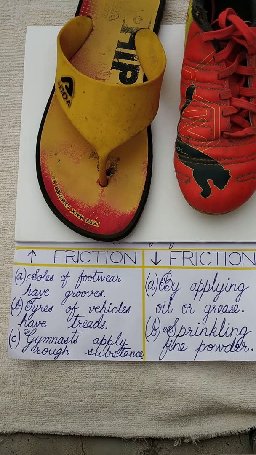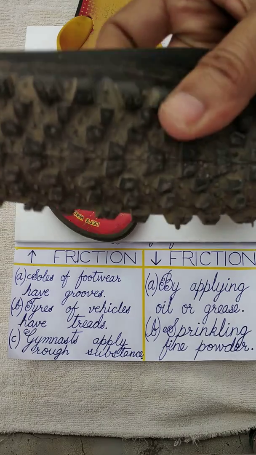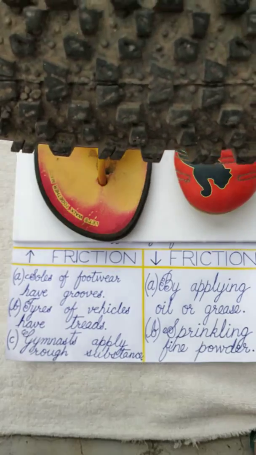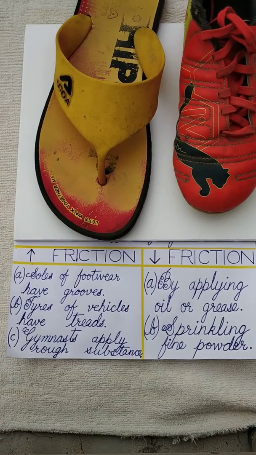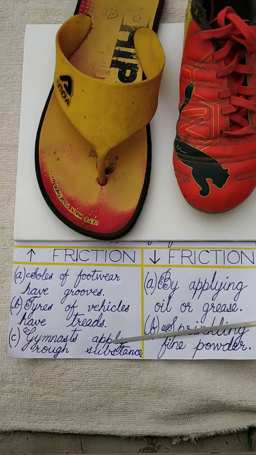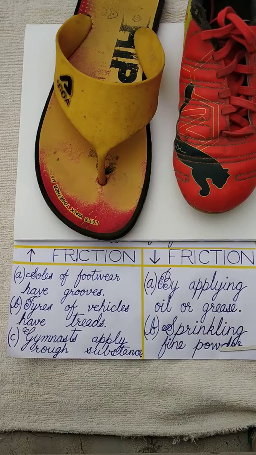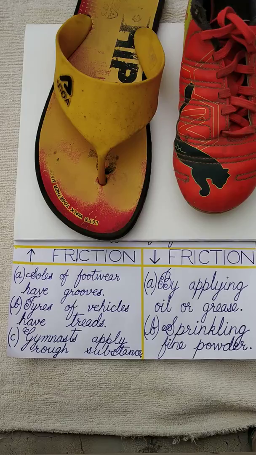Then you have tires of vehicles. I hope you can see it over here. They have treads. These treads increase the roughness and thereby the friction to provide a better grip with the road. Gymnasts, as you know, apply a rough substance on their hands to increase friction for better grip while performing gymnastics.